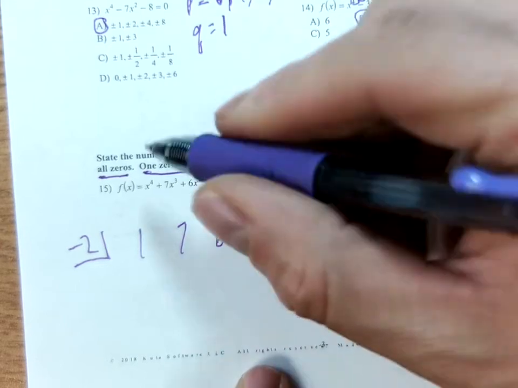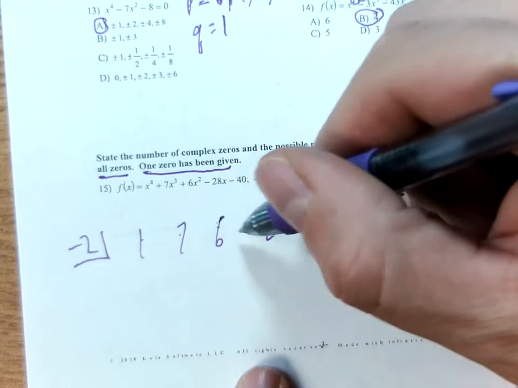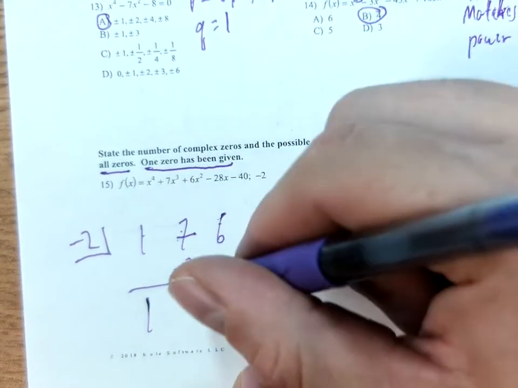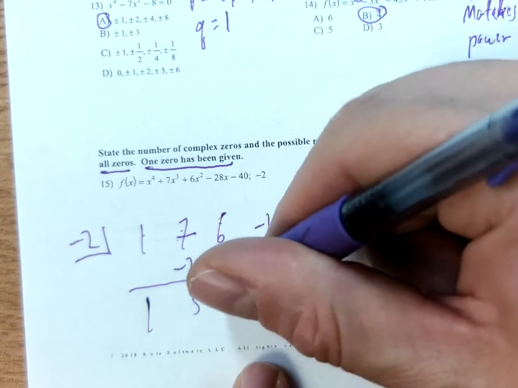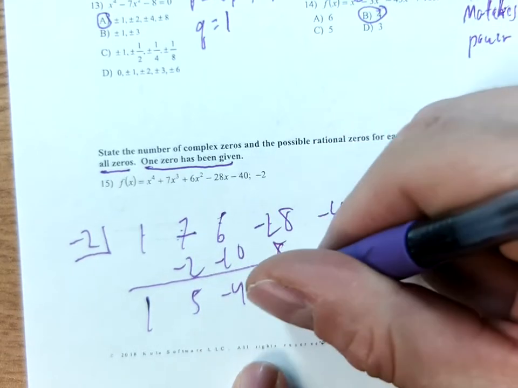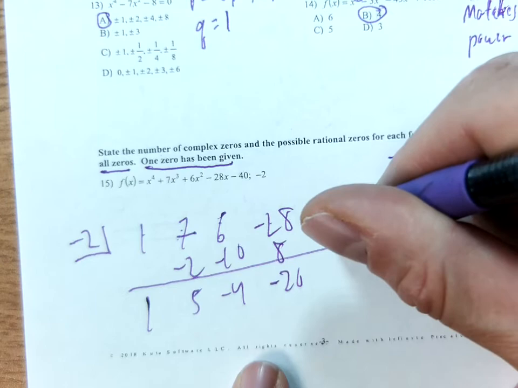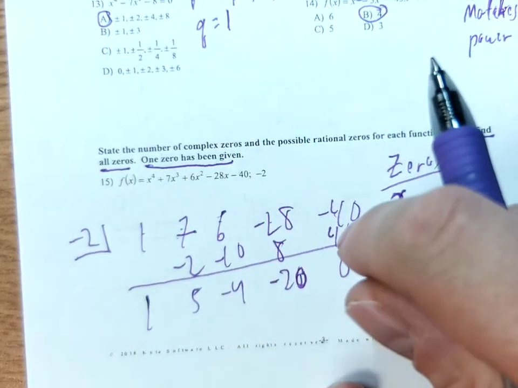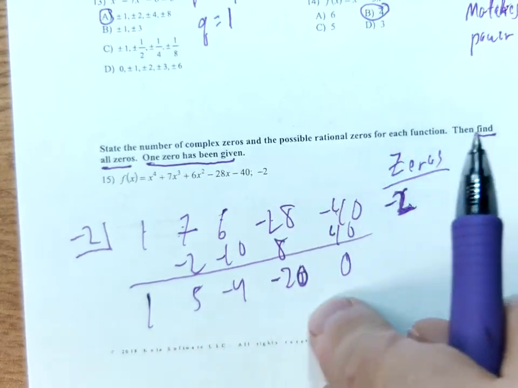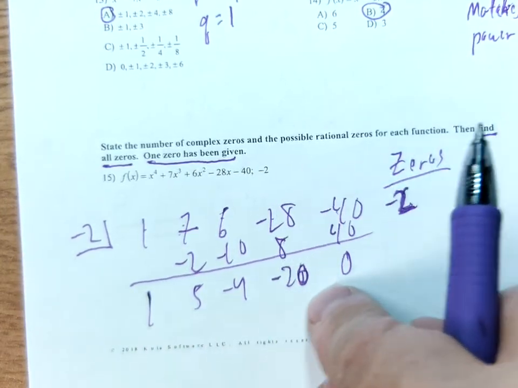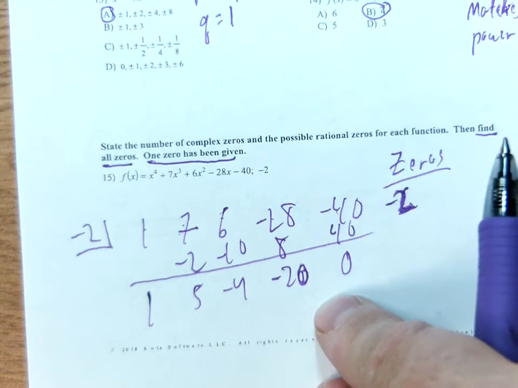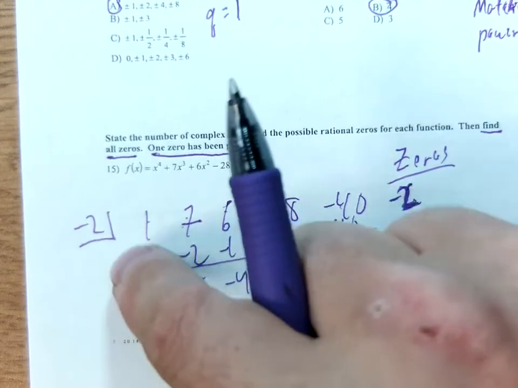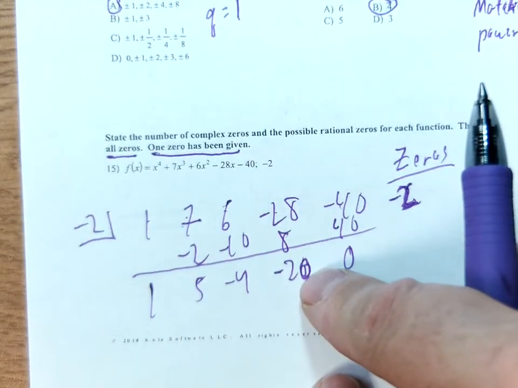Make sure you have all your items. We got x to the 4th, we should have 5 items: 1, 2, 3, 4, 5. Bring it down. Negative 2, 5, negative 10, negative 4, 8, negative 20, and I knew this was supposed to divide evenly, remainder 0. Now I can attempt to factor this by grouping, or I can try to find another zero by dividing by 1 and negative 1. So from here you can take 2 different options: attempt to find another zero synthetically, or attempt to factor it.